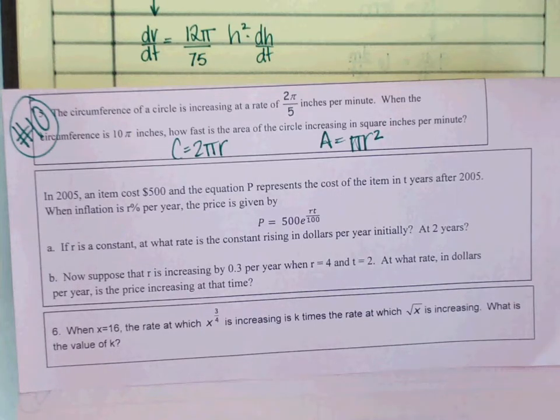I like the box. So if it's the change in circumference, it would be dc dt, right? So you do dc dt equals 2 pi over 5. That would be your given, because they're telling you what that one is. What about the circumference? They told me the circumference. Okay, then put that for your when. So your when is when circumference is 10 pi or whatever.